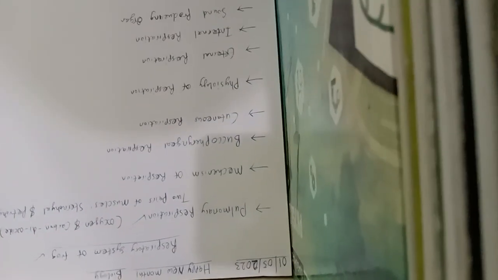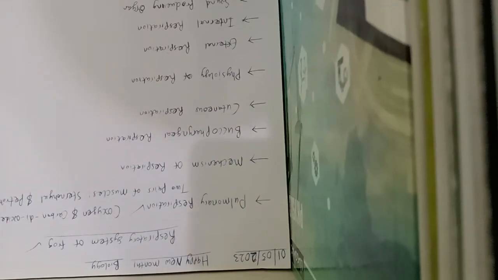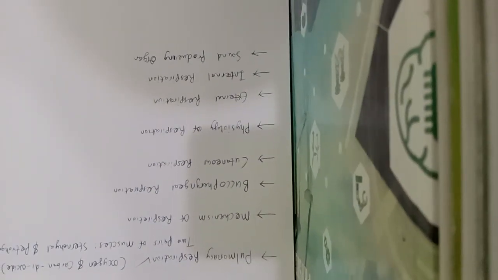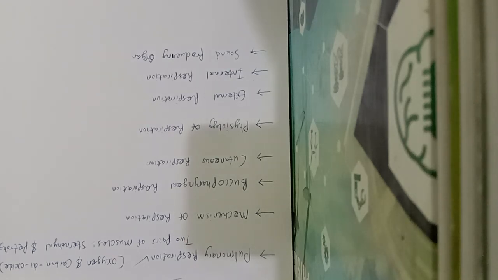So now we are going to look into the mechanism of respiration. Now I'm going to look deep into the mechanism of respiration, guys. Mechanism of respiration. As the sternohyoid muscle contracts, the hyoid bone is pulled down to increase the volume of the buccal cavity.